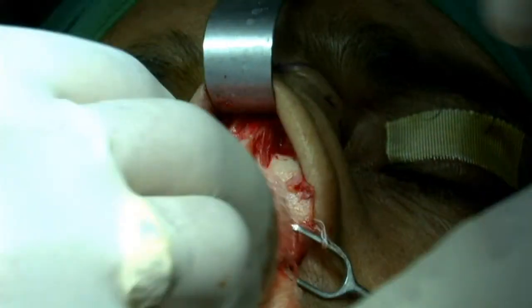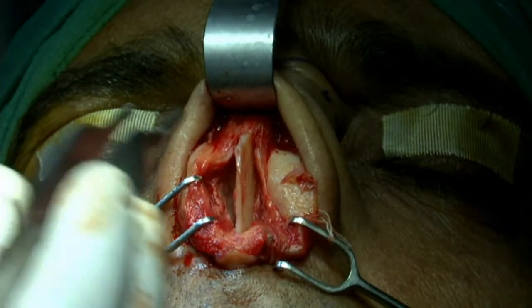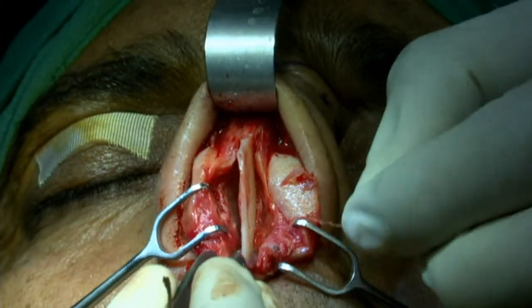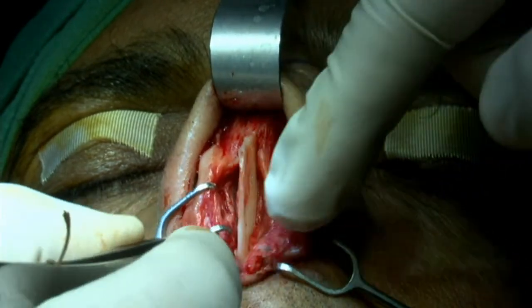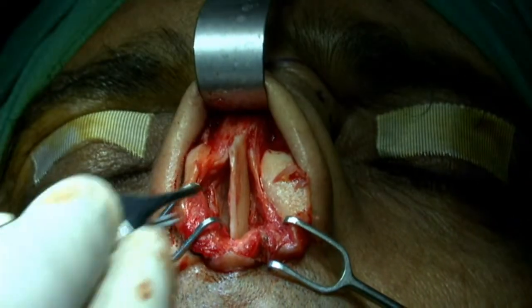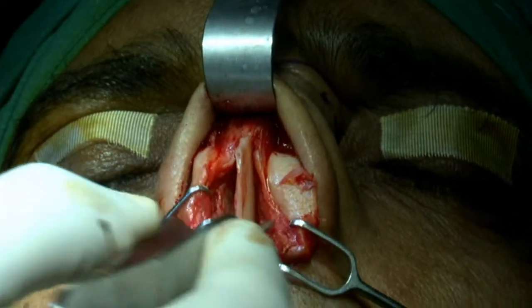How much do we need to do inferiorly for this part? It depends. Suppose this part is okay, there is no need for modification, so we do not need to do all this. And the anterior nasal spine will remain below this, right? Every time there is no need to expose. If we want to modify it, then we will expose it, okay?